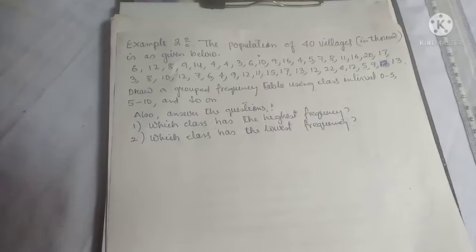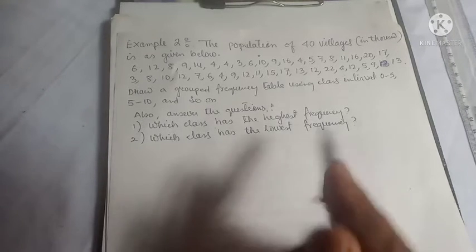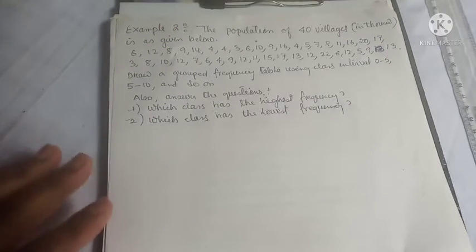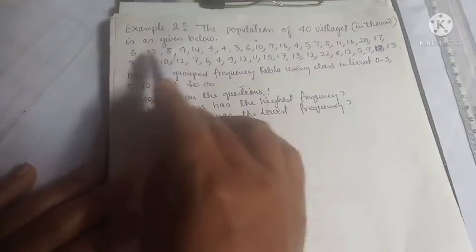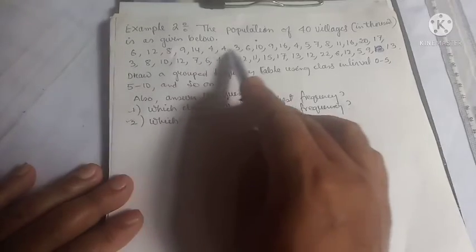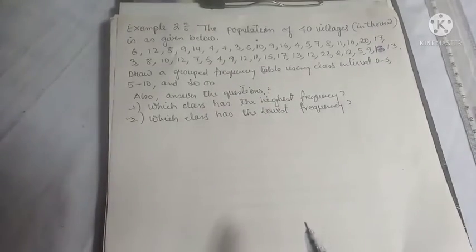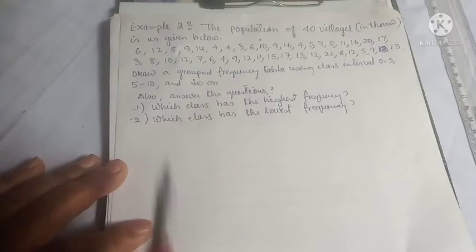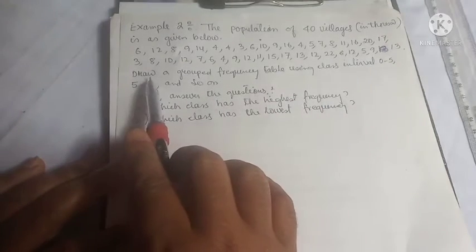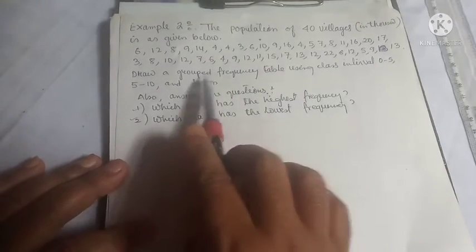This is the second example we have to consider. We have to prepare the group frequency table, and then from the table we have to answer these two questions. Here again, the population of 40 villages in thousands is given below. These are all the populations of the 40 villages.